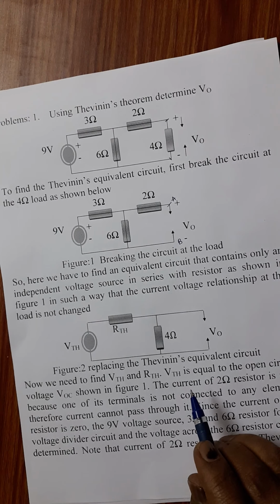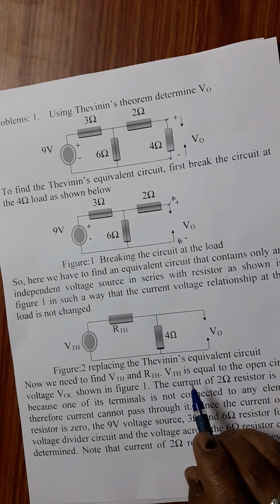Last, find the current through the load resistor by simply applying Ohm's law. So these are the steps where we are going to solve Thevenin's theorem. By using the Thevenin's theorem, we are going to solve some circuits.